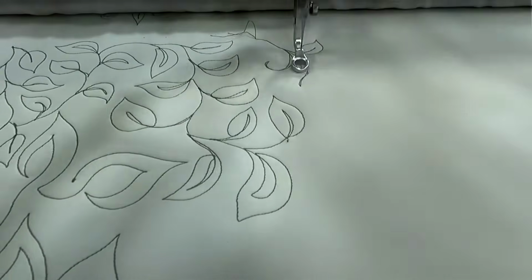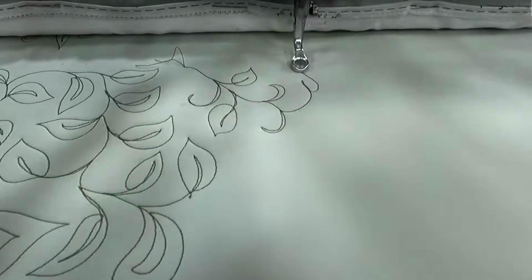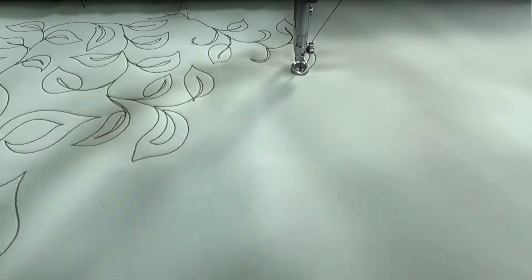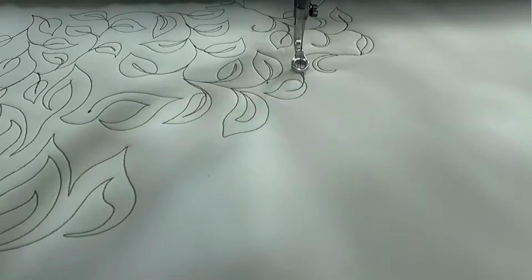Again, bouncing back is the hardest part to get your lines perfectly on top of each other, but with practice, it will look great. Also with this design, because of the fun little twirls, it's supposed to look a little bit more whimsical than the first initial leafy vine design.